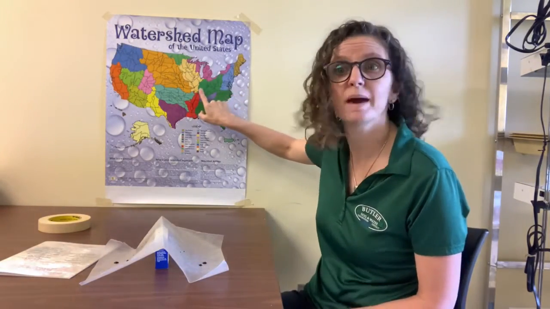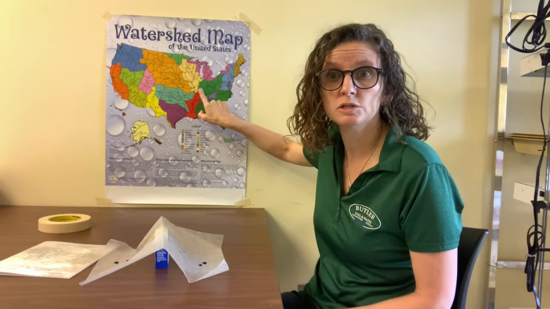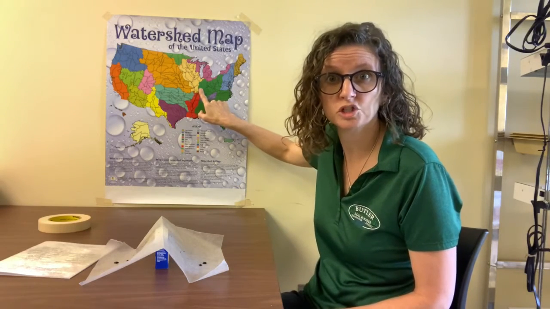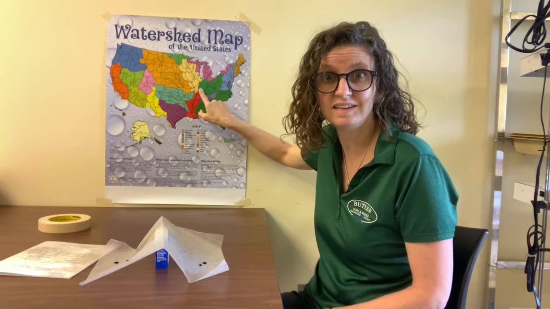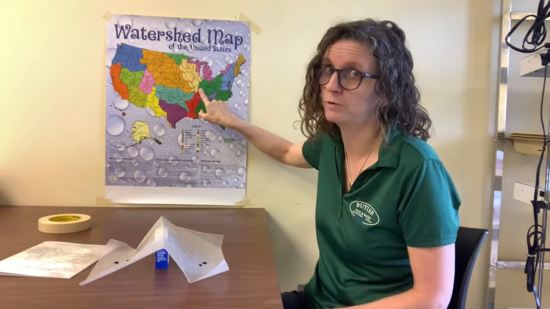I mentioned that we're part of the Ohio River watershed, and we can see that in green here on the map. Now this map is showing us that the Ohio River watershed, the area of land that drains into it, encompasses part of 11 different states, not just Ohio.